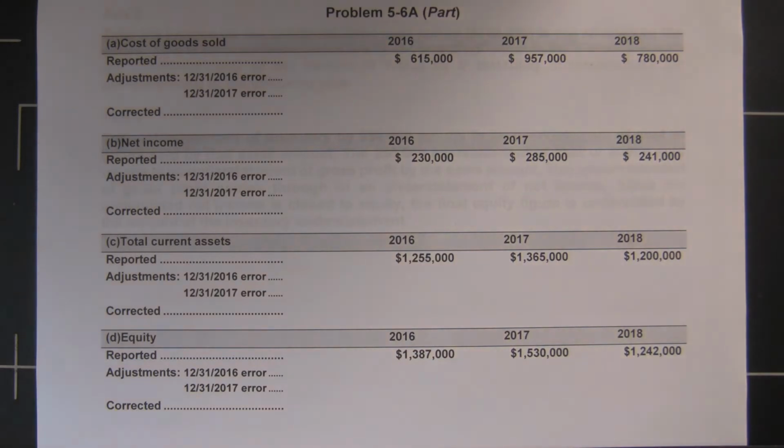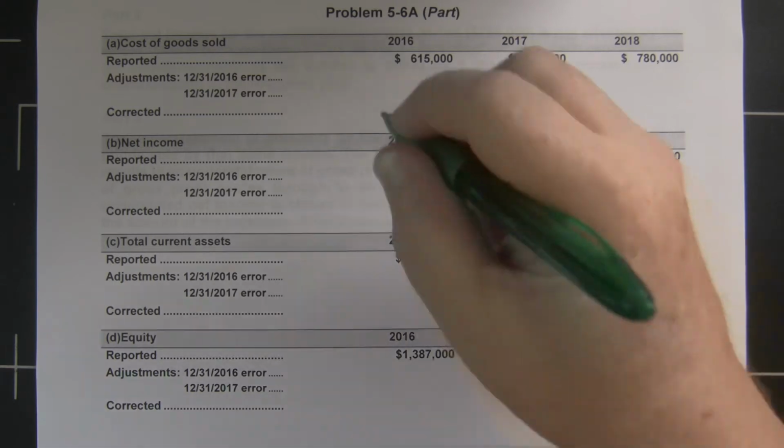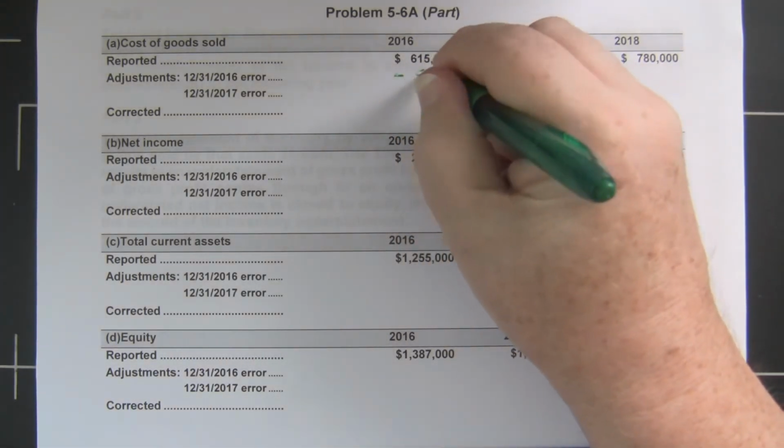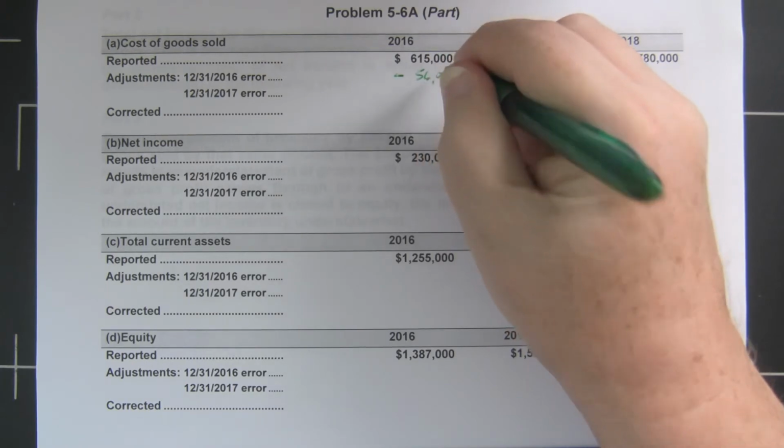So, they tell us in 2016, the ending inventory was understated by $56,000. Right? Is that what they tell us? Understated by $56,000. So, in 2016, they understated by $56,000.